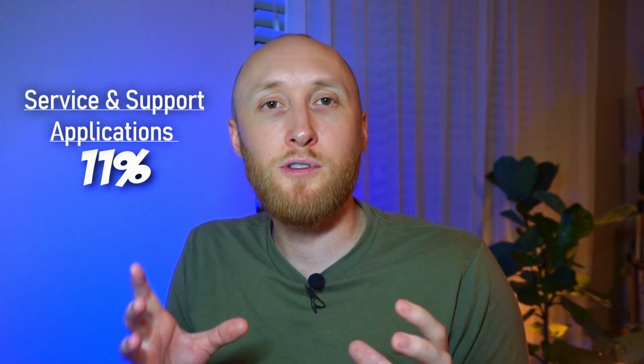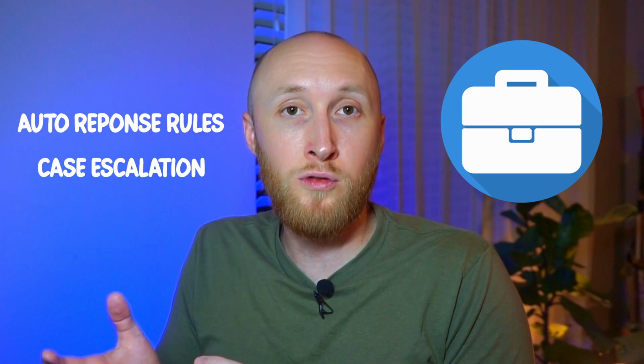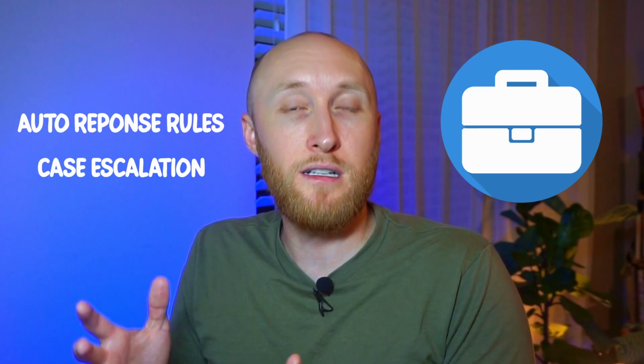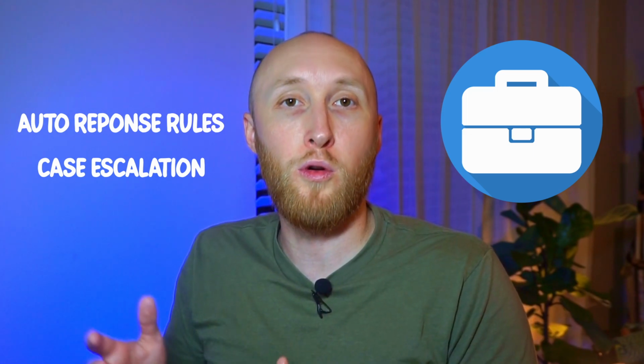The fourth section is service and support applications, which takes up 11% of the exam. Now, similar to sales and marketing, which has dedicated objects such as lead, opportunities, etc., on the service and support side, they have the dedicated standard object of cases. So know how cases are used, and understand a few features of cases, such as auto response rules and escalation rules. These are critical for those that are using Salesforce in a service or support role.